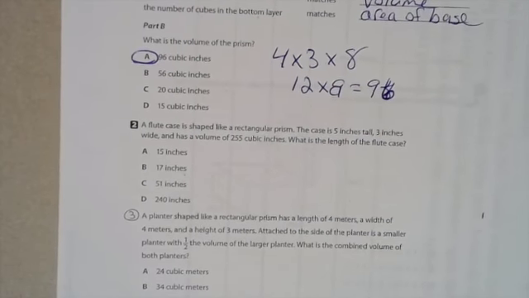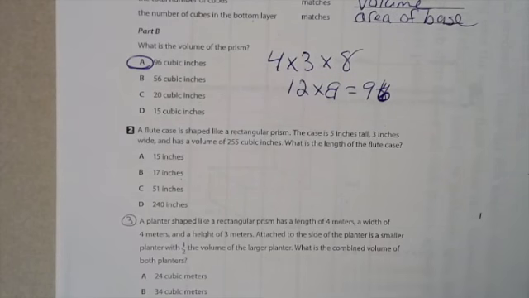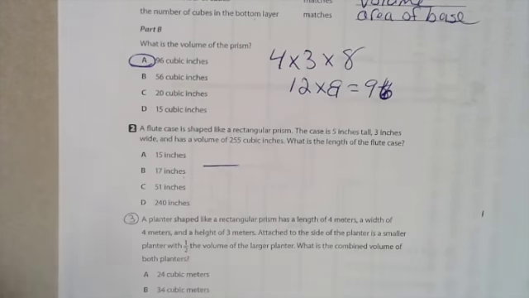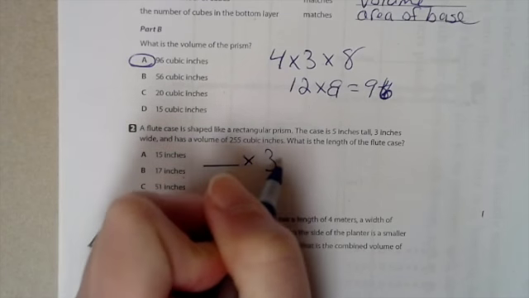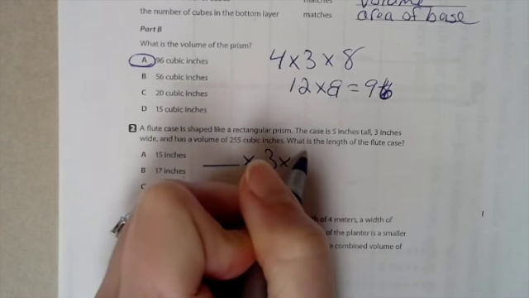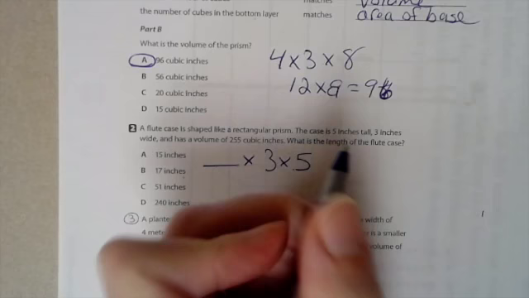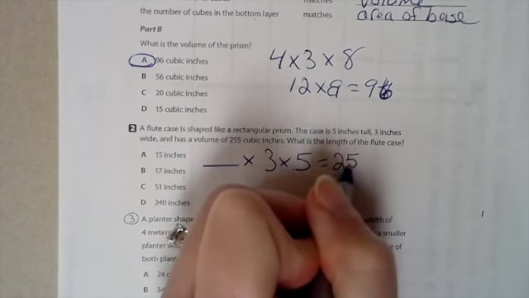A flute case is shaped like a rectangular prism. The case is 5 inches tall, 3 inches wide, and has a volume of 255 cubic inches. What is the length of the flute case? So we have a length, we don't know what it is. We have a width of 3 and a height of 5 and a volume of 255.